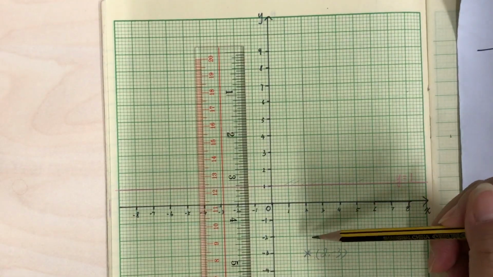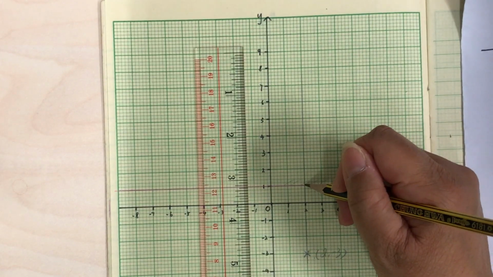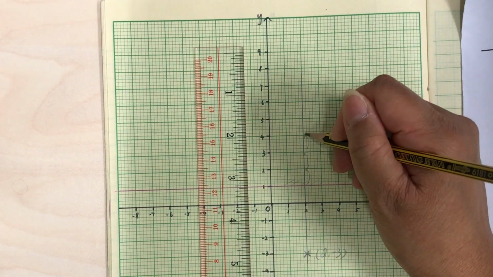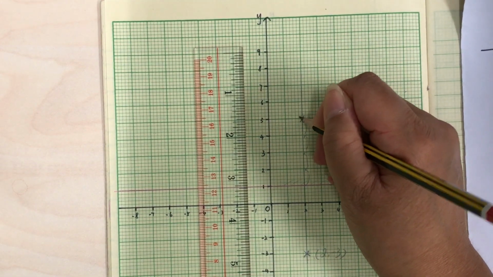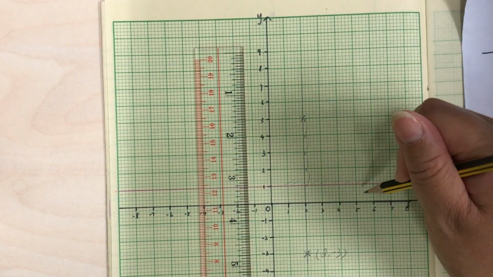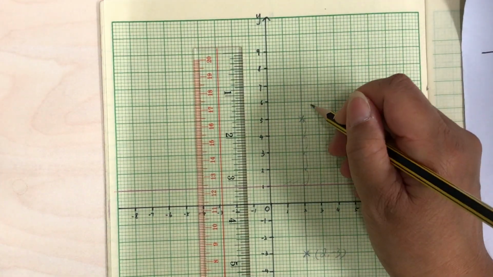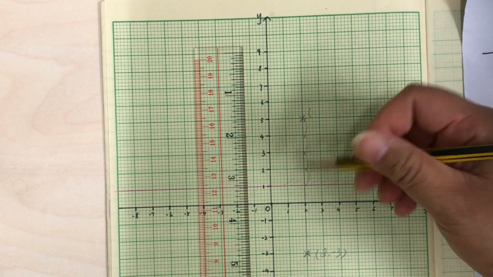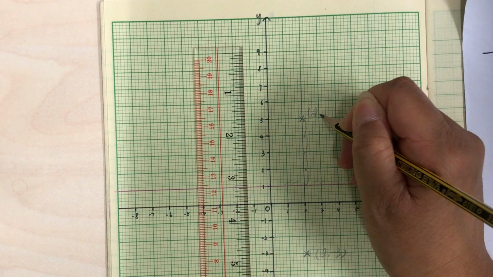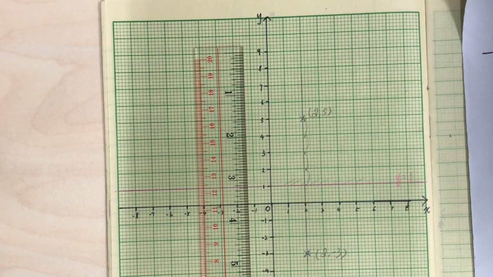Once again, 1, 2, 3, 4, we count from here again 1, 2, 3, 4, and this is the new position of this point by reflecting this point about y equals 1. And then the coordinates, if we read from the graph paper here, will be (2, 5).